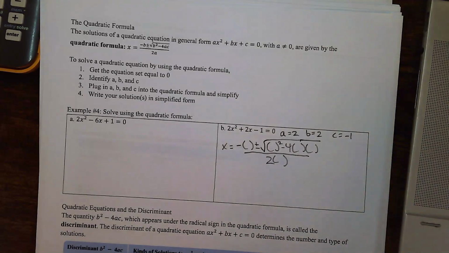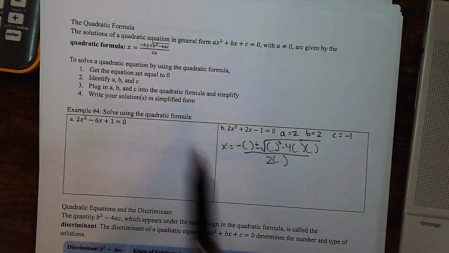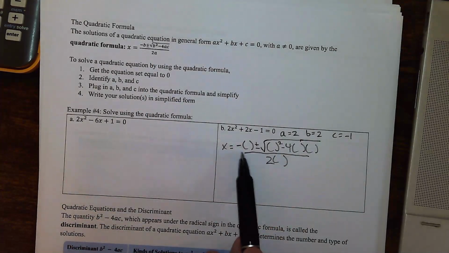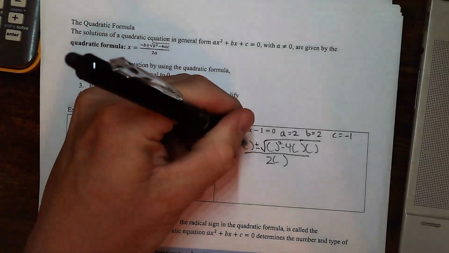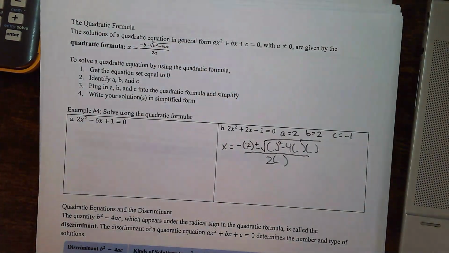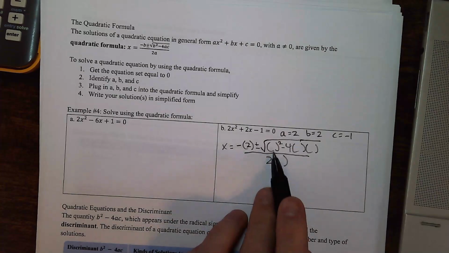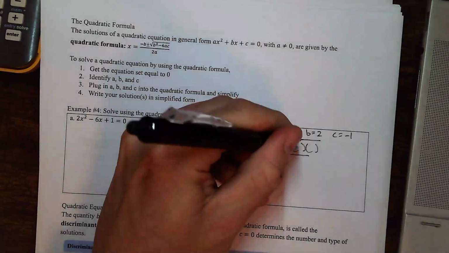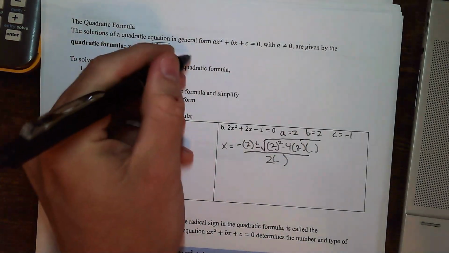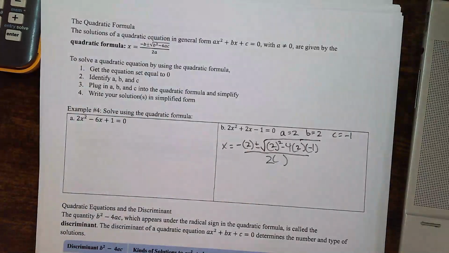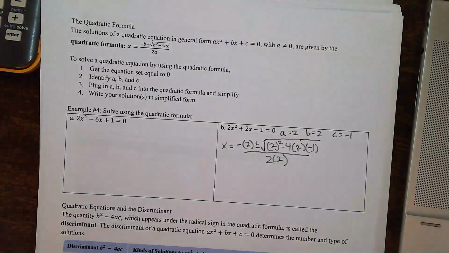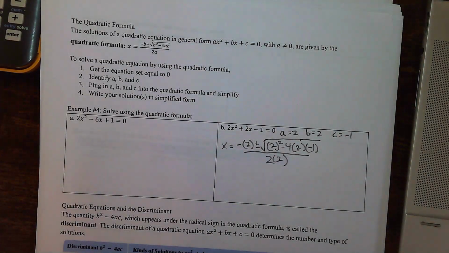So I'm going to plug in the values. This is very simple. I'm going to plug in these values to their corresponding blanks. So negative B. What's B? B is 2, so I'll put 2 there. Plus or minus the square root of B squared. So 2 squared, minus 4 times A times C, all over 2a, all over 2 times 2. Okay? So that's how you plug it into the quadratic formula.